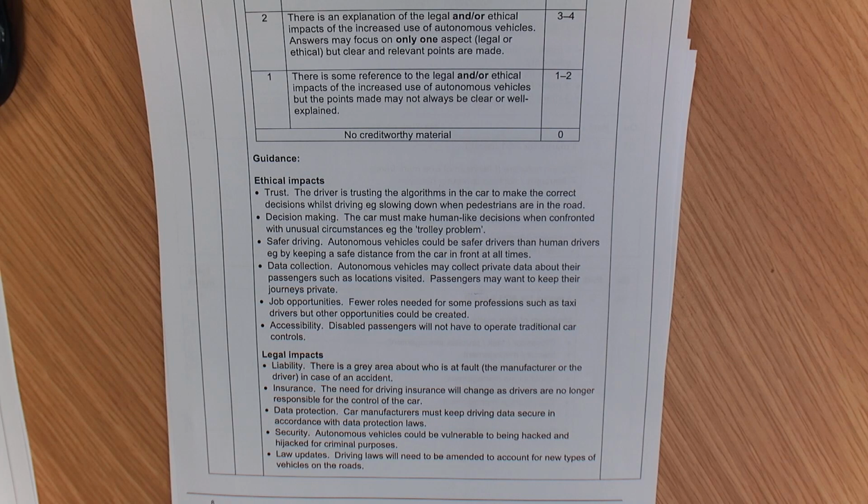Now we've got legal impacts here. Liability. Who is at fault when something goes wrong? Who is at fault? Think about it. Is it the person that's programmed the algorithm? Or is it the person who was in the car? Is it the person that's booked it? There's a discussion to be had there.